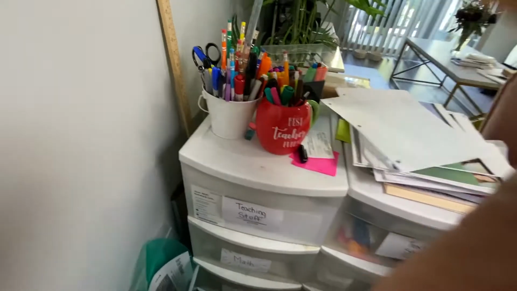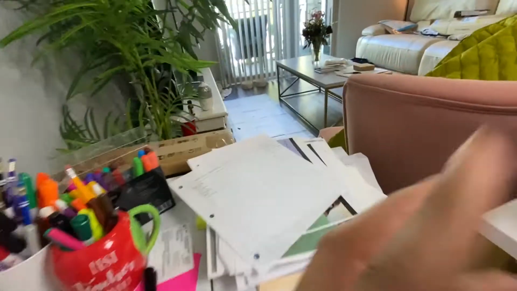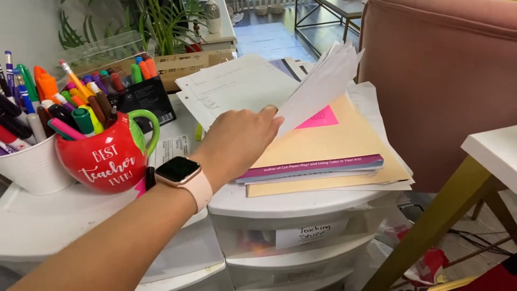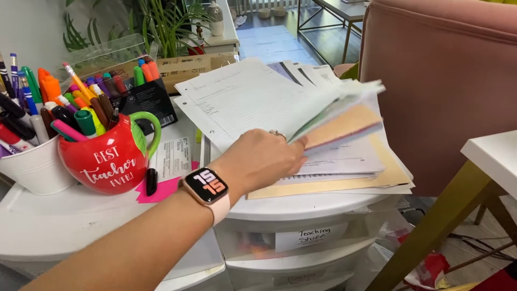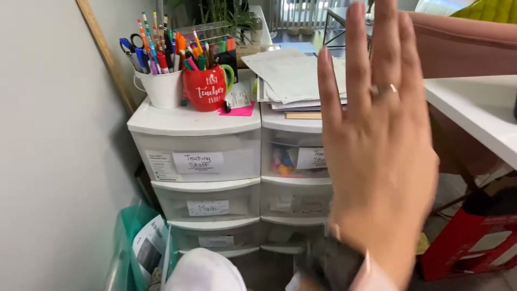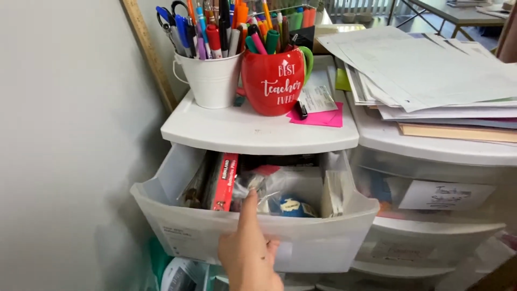That's my attendance sheet. Don't worry, no last names. This is just junk I've accumulated, just papers that don't really have a place because they don't fall into one of these categories. So, junk. Teaching stuff.